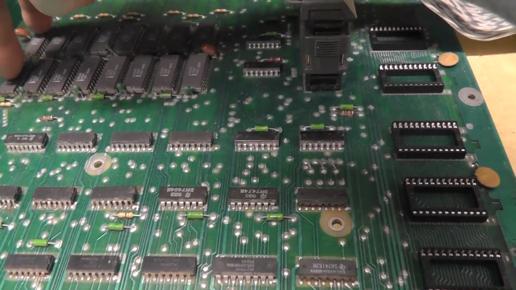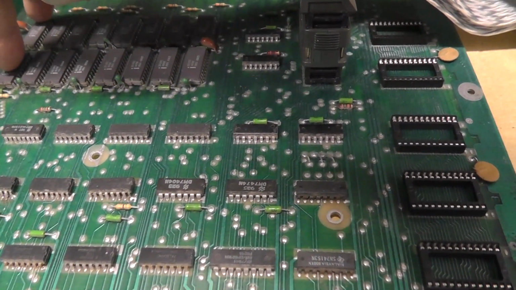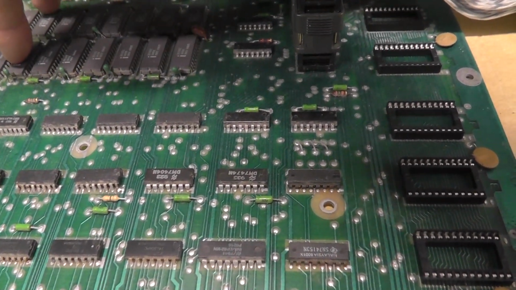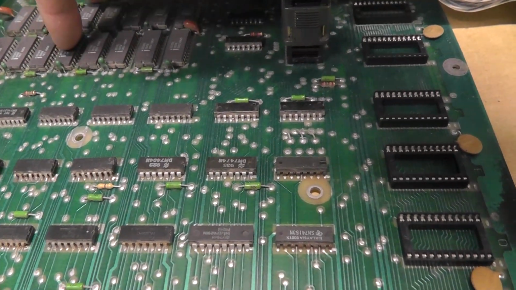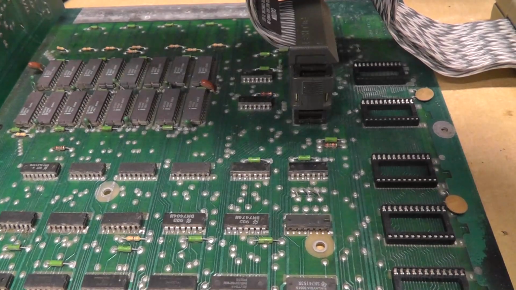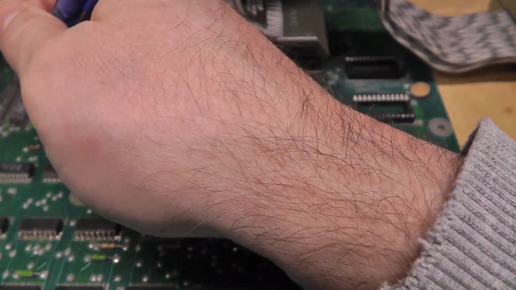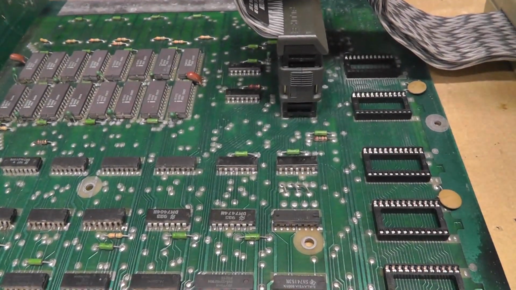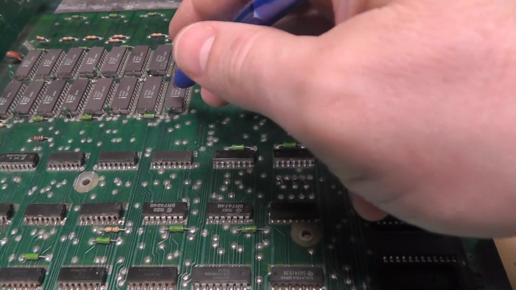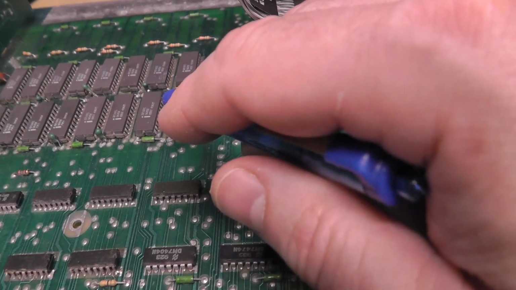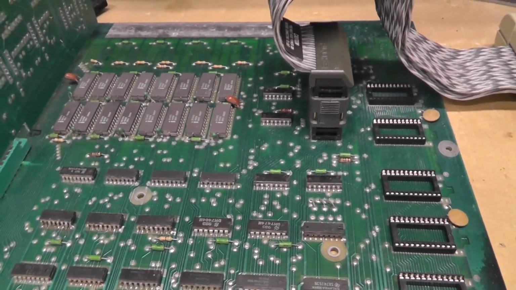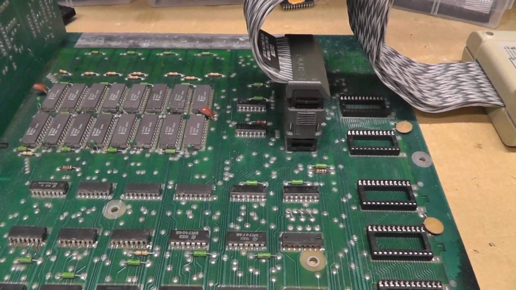So data input should have continuity on these two chips, and data output should have continuity in and out. Same here, same here, same here, same here. It's just a matter of which one's being addressed. So in data, I think it's pin 6 and pin 7 on each chip. Pin 6 is data in, and pin 7 is data out of these 2107 DRAMs.